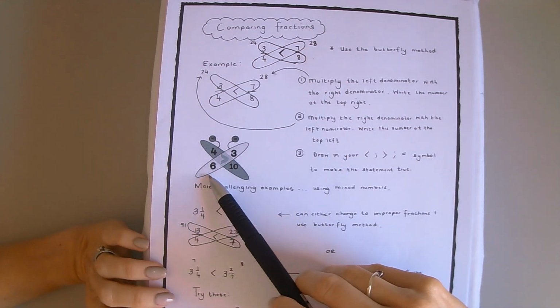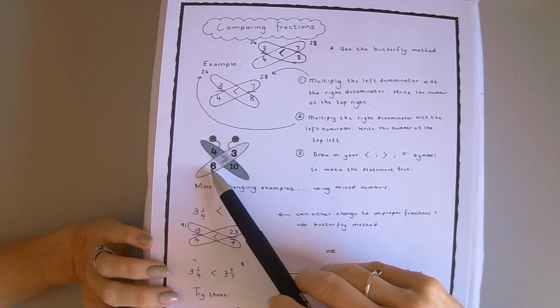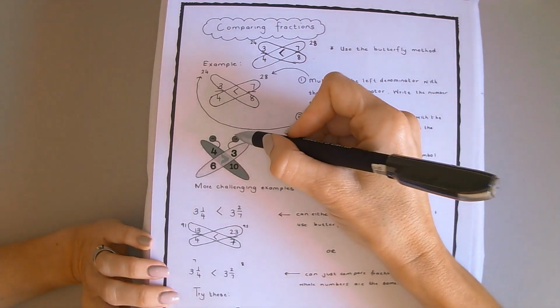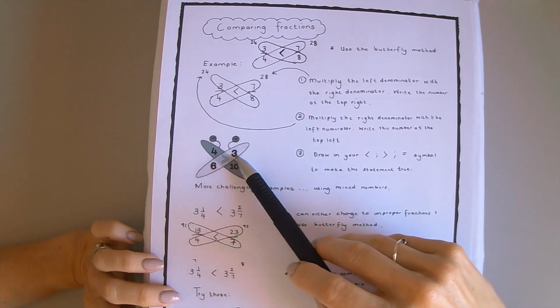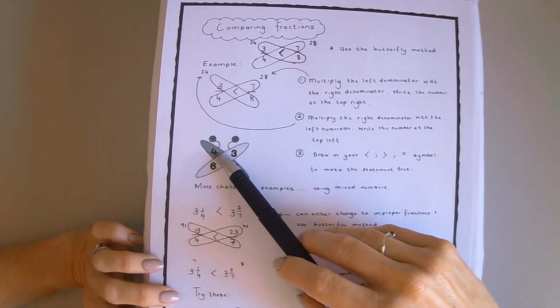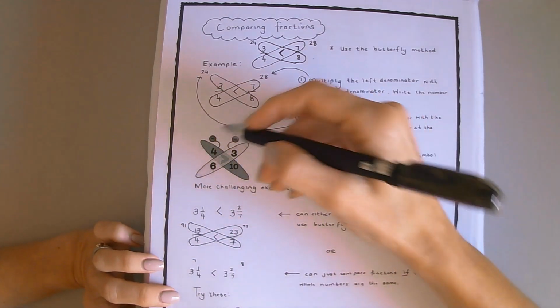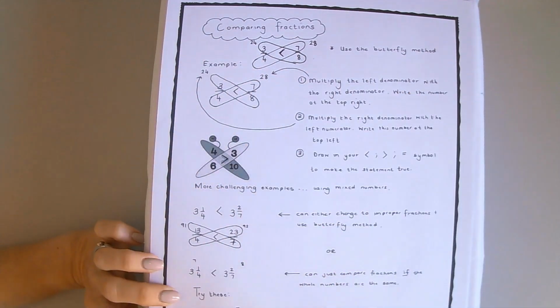If you look at this one, it's quite cute. I got this one off the internet. 6 times 3 is 18. You'll see they actually put little feelers in. I think it's quite cute. So you've got 6 times 3 is 18. You'll see 10 times 4 is 40. And obviously it's going to go in that direction.